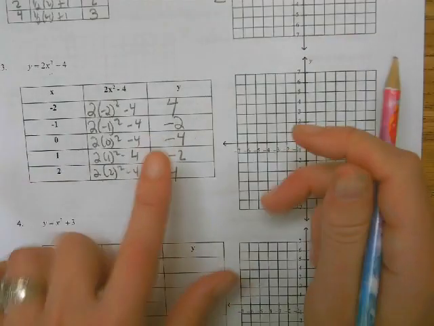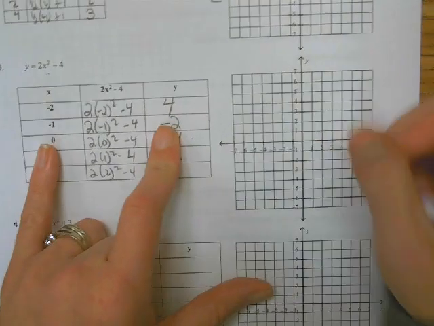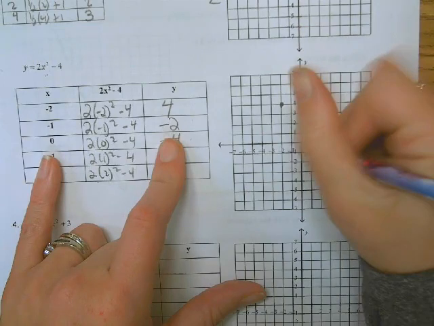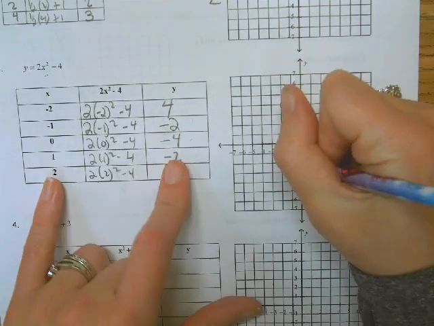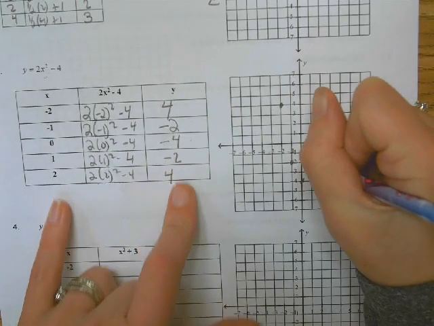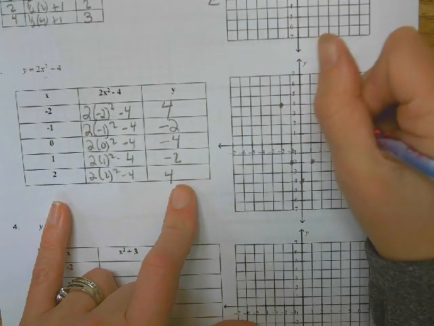Let's graph it. -2, 4. -1, -2. 0, -4. 1, -2. 2, 4.